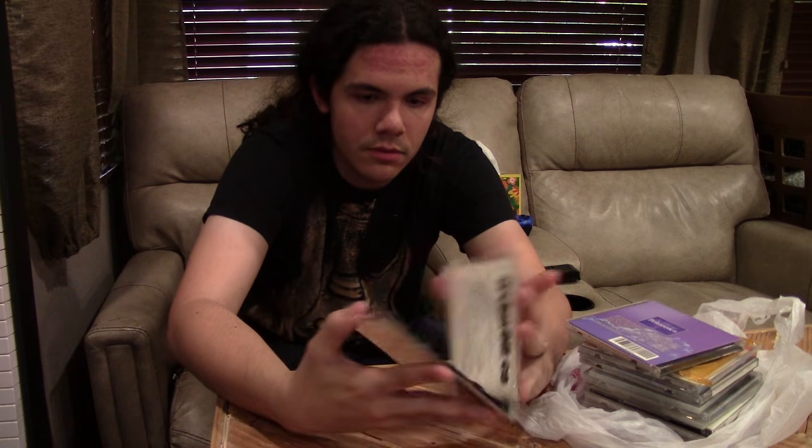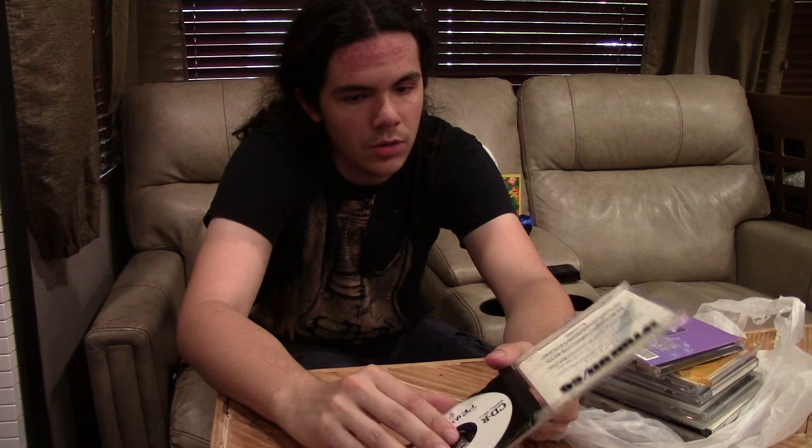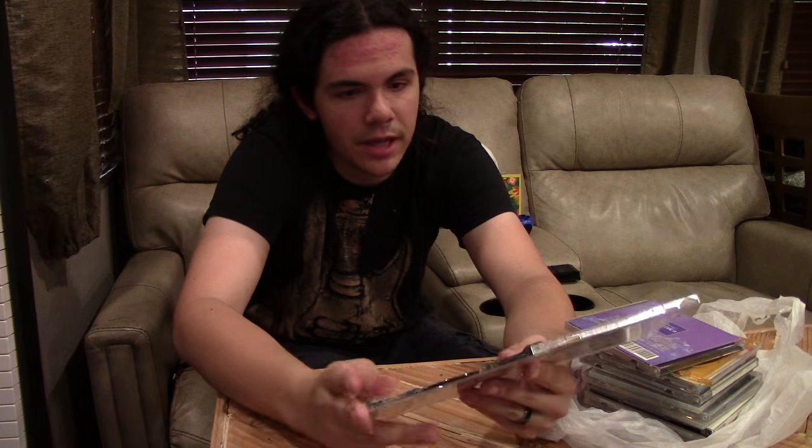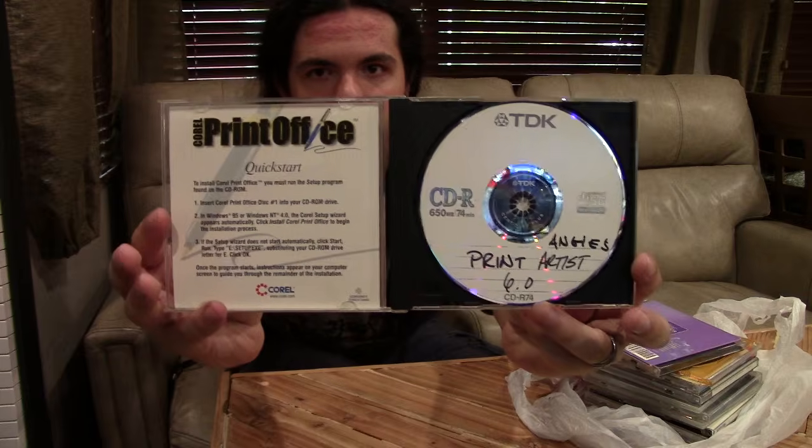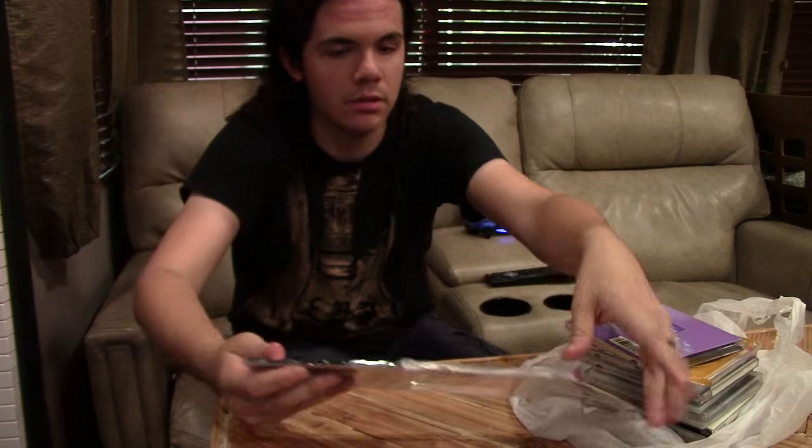And then this is only one disc in it, which means that this probably came in a set. It's got a quick start guide here on the back, but if you can tell, the disc doesn't say Print Office. Ooh.